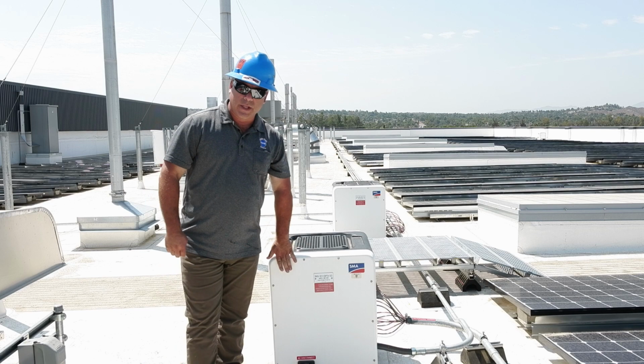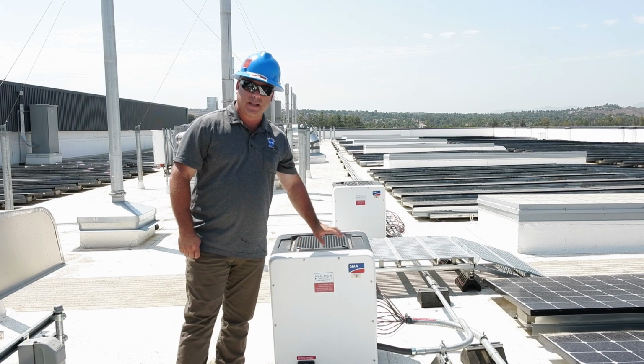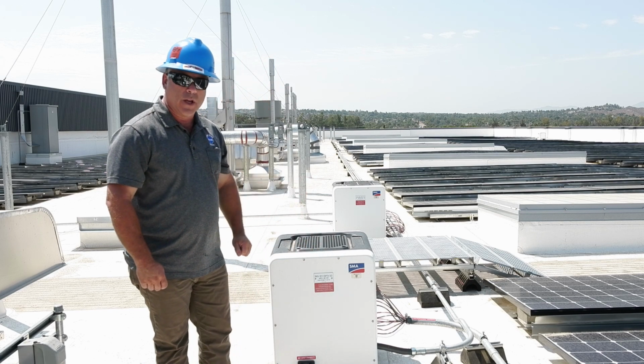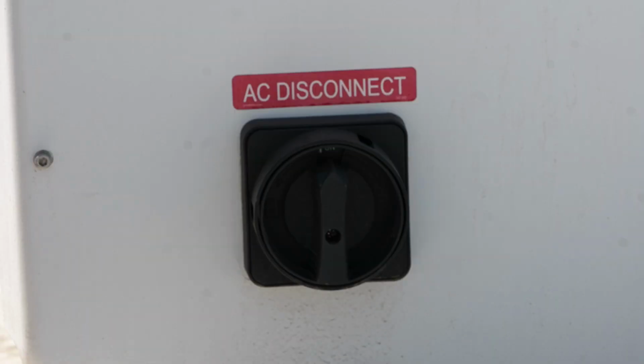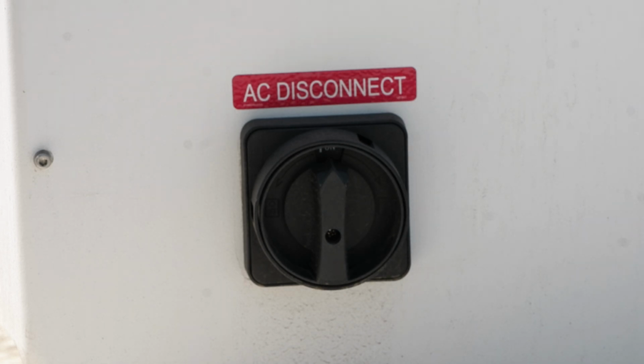All right, this is the inverter. Let's talk about this. This is the connection between solar panels and our utility. Here we have our AC disconnect. This disconnect should be in the on position so it can sense that there's utility coming in and it can start producing and send it back. If we turn off that disconnect, the inverter will not see utility power, it will turn off.